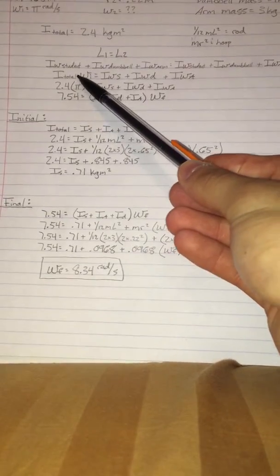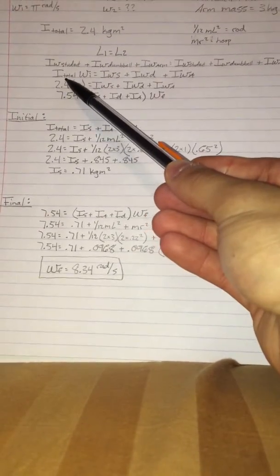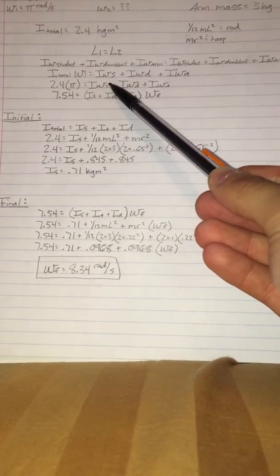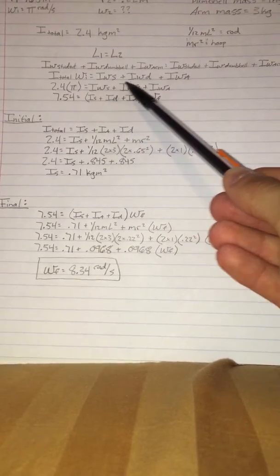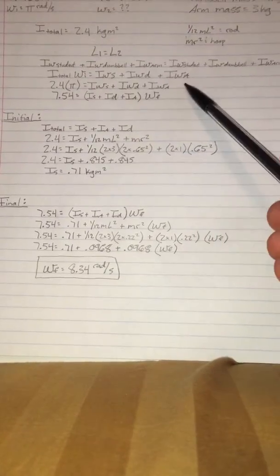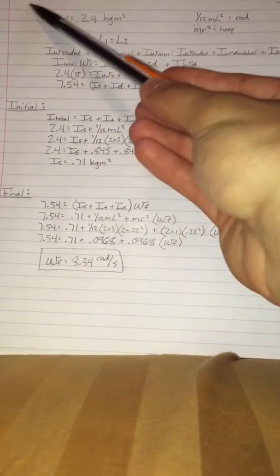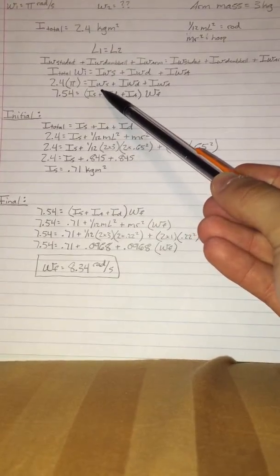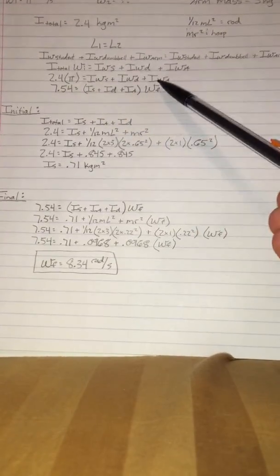And then they give you the initial rate of rotation and the initial total moment of inertia. So you add those two, you turn the initial side into the initial moment of inertia times the rate of rotation, is equal to the final of the student, dumbbell, and arm. And you're going to get 2.4 times pi equals the moment of inertia times the rate of rotation for the student, dumbbell, and arm.